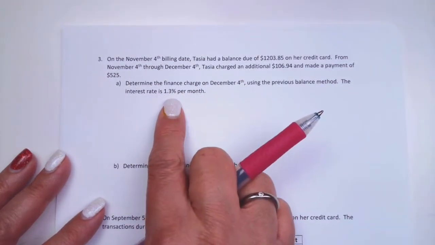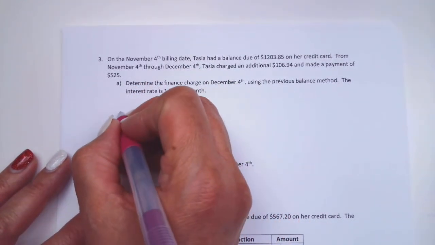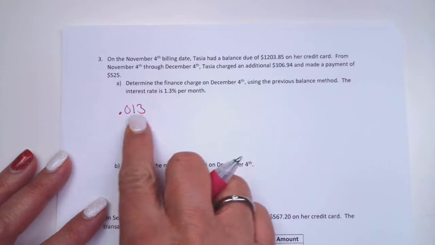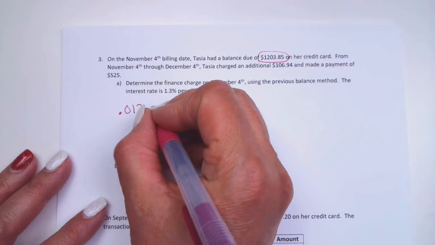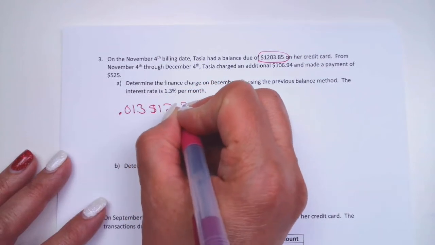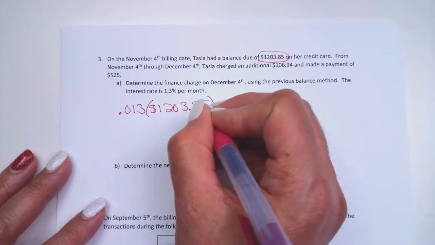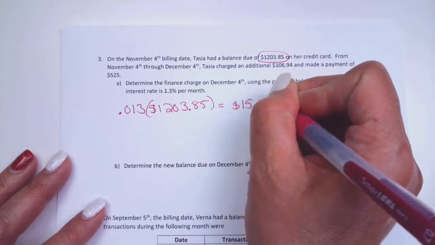So the interest rate is 1.3%. So again, we are taking that interest rate as a decimal and multiplying that by her balance, $1,203.85. And that would be $15.65.